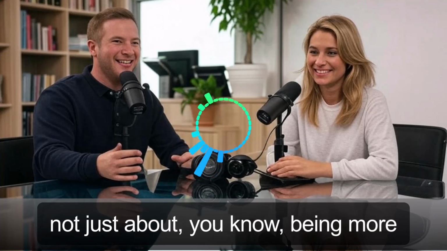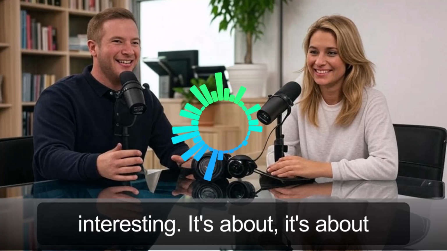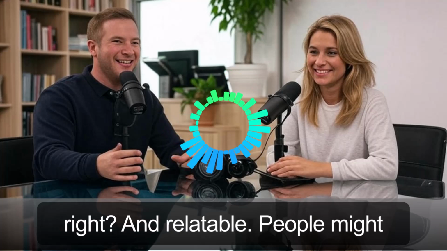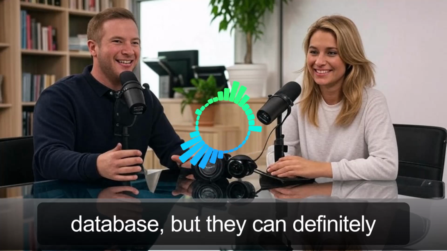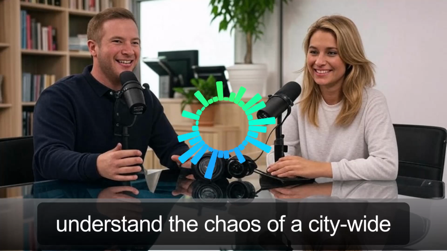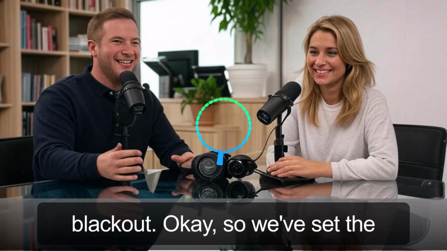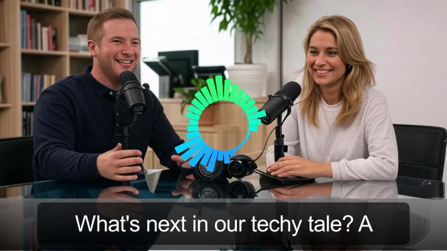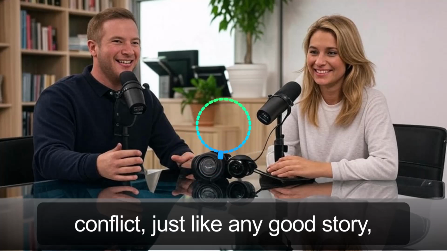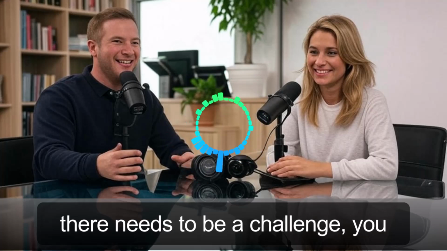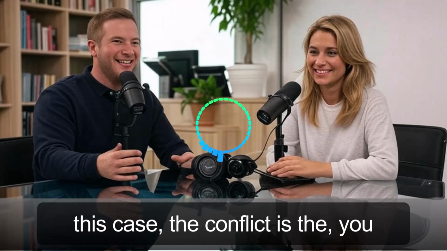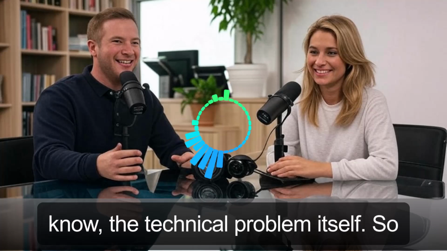Exactly. And it's not just about being more interesting. It's about making the problem understandable, right? And relatable. People might not get excited about a database, but they can definitely understand the chaos of a citywide blackout. Okay, so we've set the theme, right, with our little data city. What's next in our techie tale? Conflict. Just like any good story, there needs to be a challenge, an obstacle to overcome. In this case, the conflict is the technical problem itself.